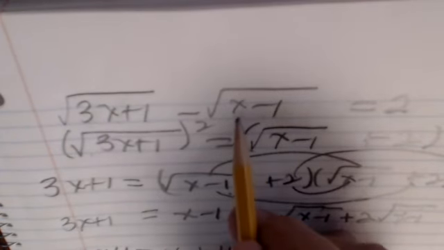Now, I made a big deal out of this when I started this mess. When you have a radical equation, you have to check your answers. So let's do the easy one first. Let's try the 1. We come back to the 1 and we put it up here in the top. 3 times 1 is 3, plus 1 is 4, and the square root of 4 is 2. Over here, 1 minus 1 is 0, the square root of 0 is 0. And 2 minus 0 is 2. So the 1 checks. I think both of them may check.